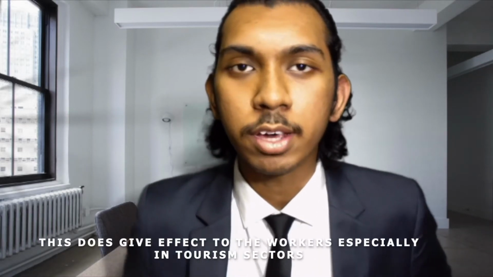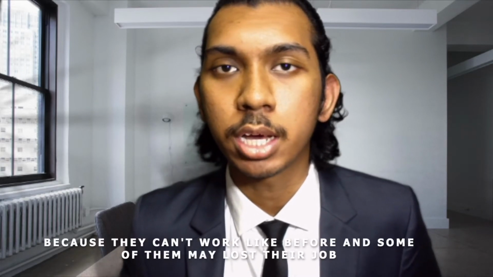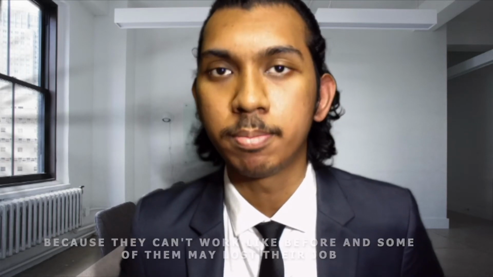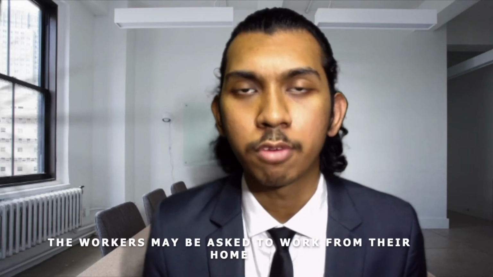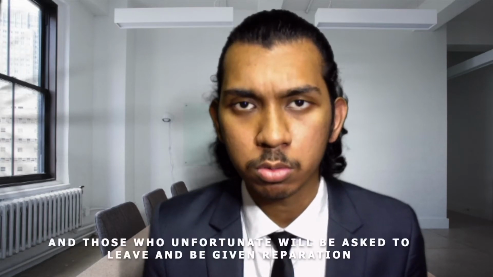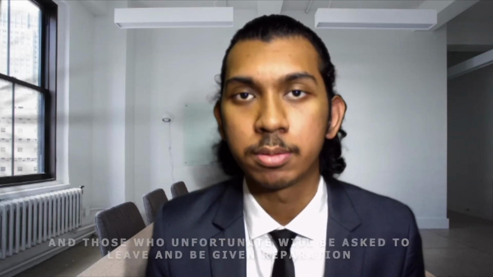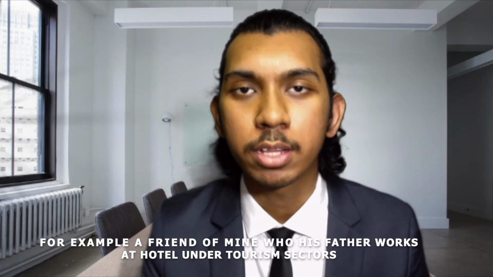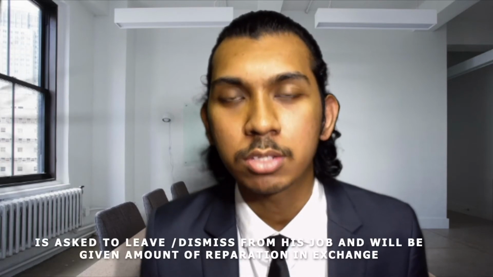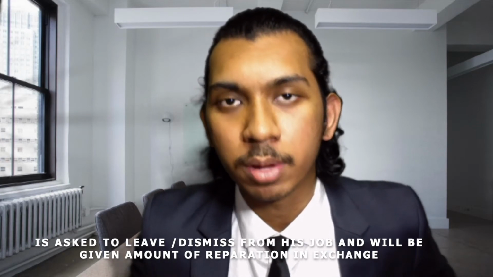This does give effect to the workers, especially in tourism sectors, because they cannot work like before, and some of them may lose their job. The workers may be asked to work from their home without moving around because of the movement control order, and those who are unfortunate will be asked to leave and will be given reparation. For example, a friend of mine whose father works at a hotel, which is under the tourism sector, will be asked to leave or dismissed from his job, and will be given an amount of reparation in exchange.